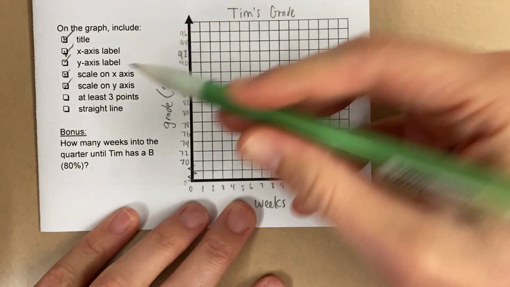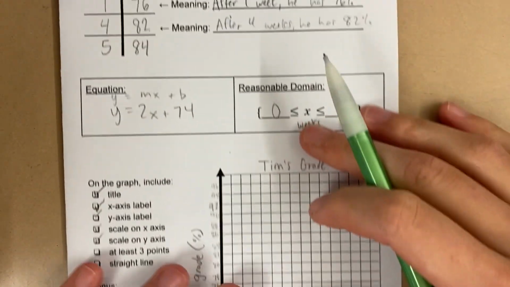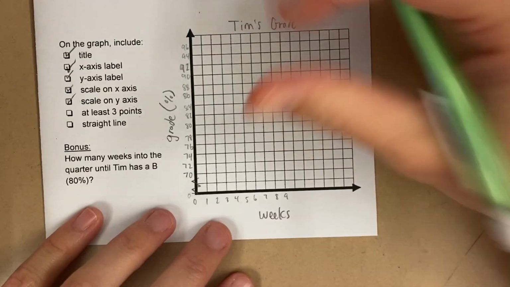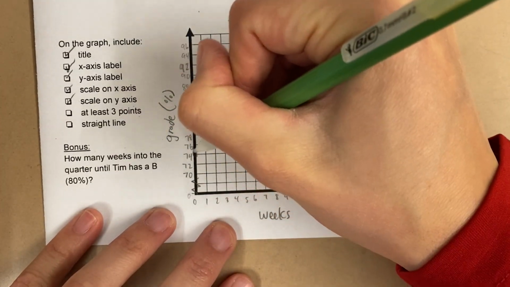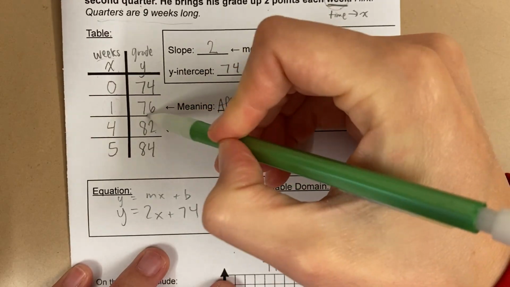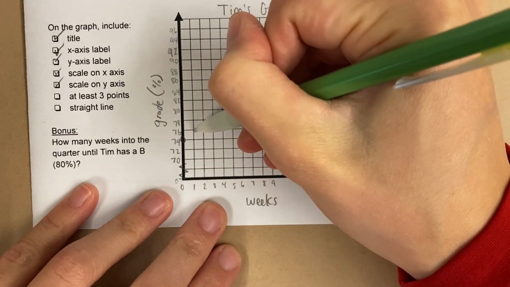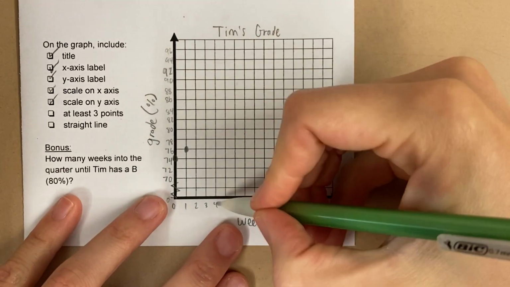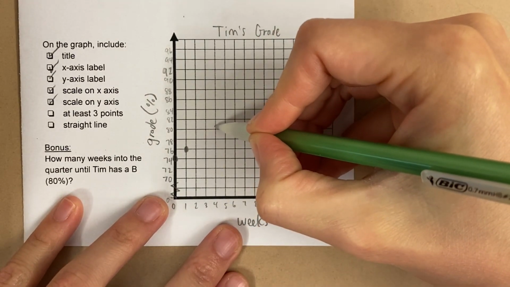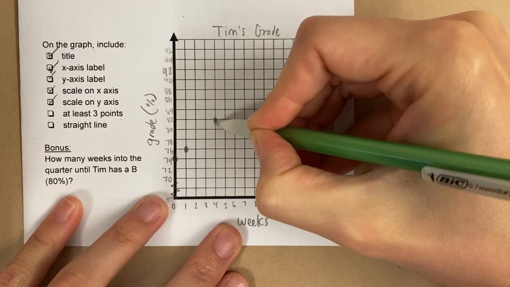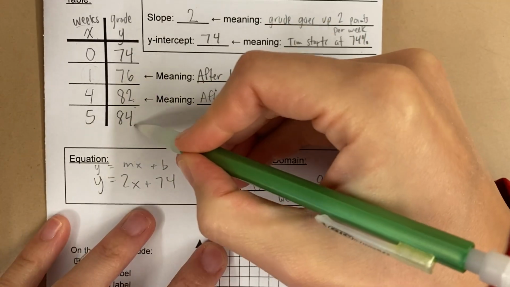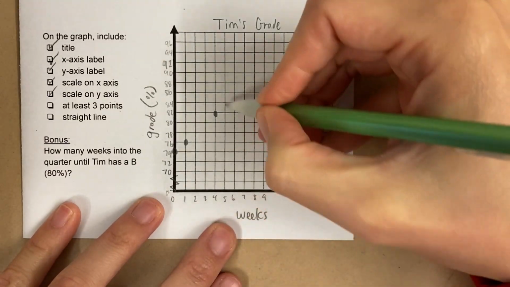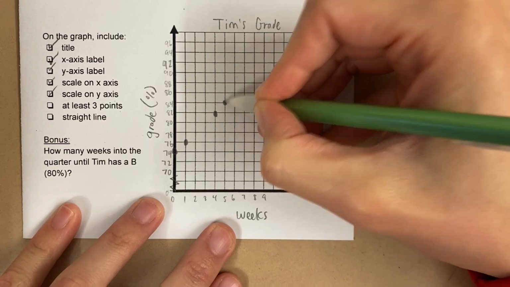Okay. Now, I'm going to do at least 3 points. So I'm going to just plot this point, 0, 74. These are the points I'm going to graph. 1, 76, 4, 82. And what I should observe is that they should fall in a straight line. We're talking about linear equations here, and 9, 92. So I can just use those points off my table.